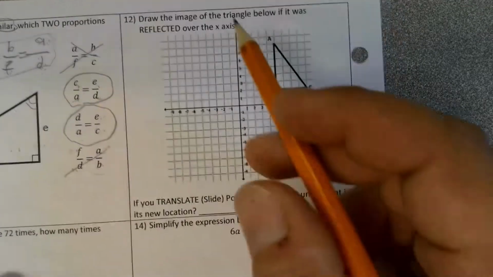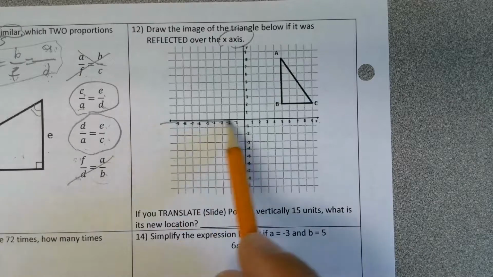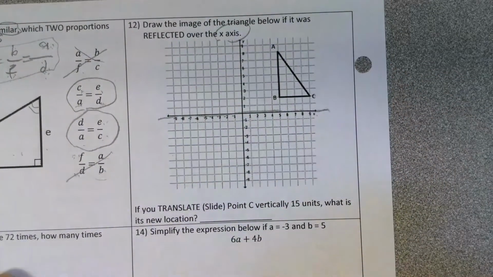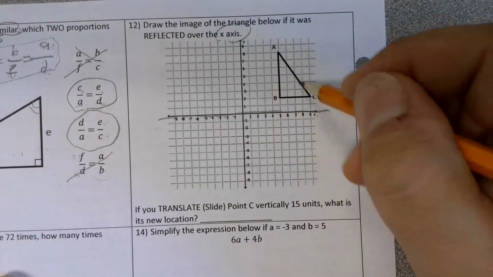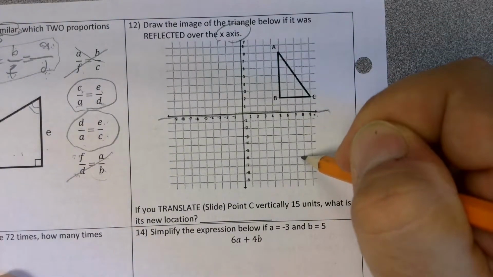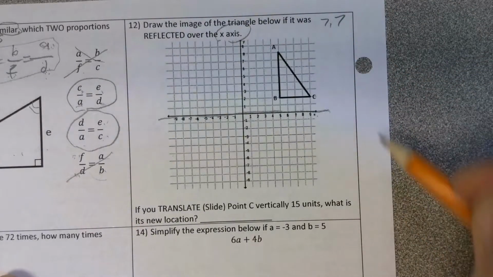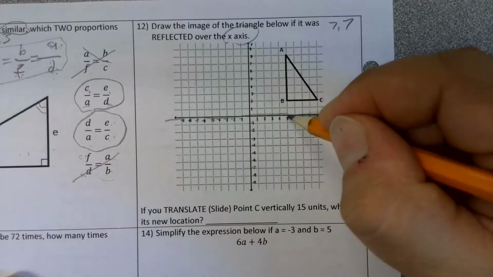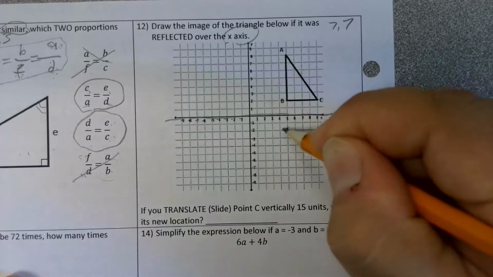So draw the image reflecting over X. The x-axis is right here. So all we have to do is, whatever's above is going to be below. This is skill 7.7 if you want to check out some videos on this. I've got some good ones on it. This is going to be 2 above. This is going to be 2 below.